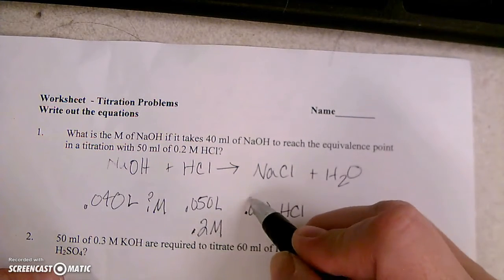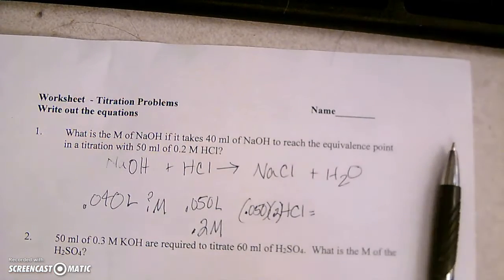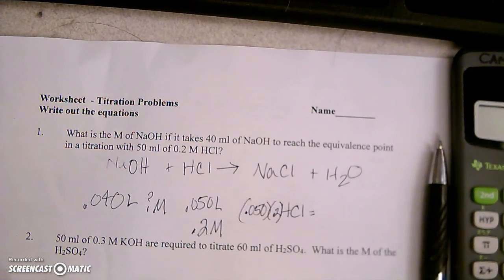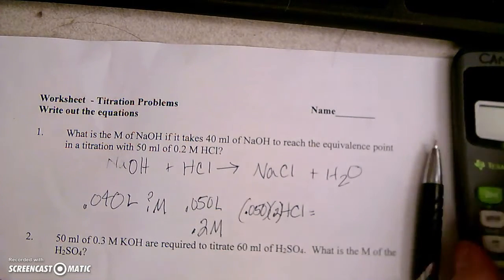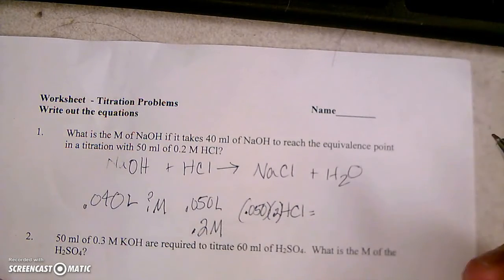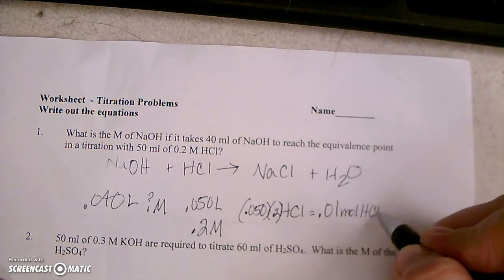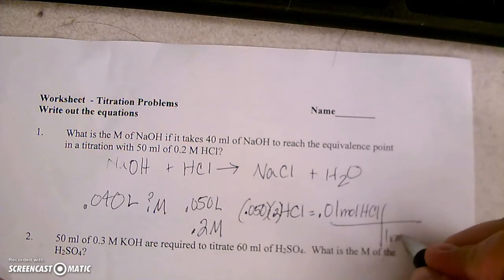0.050 liters times 0.2 molarity is going to give us... I guess I should turn it on. 0.05 times 0.2 is 0.01 moles hydrochloric acid. 1-to-1 ratio.